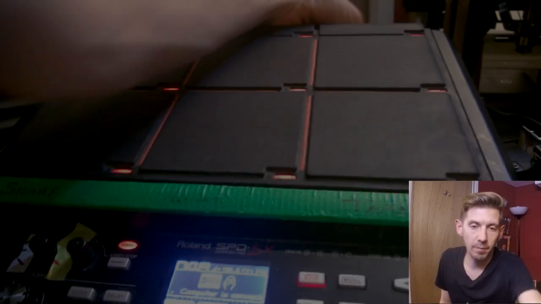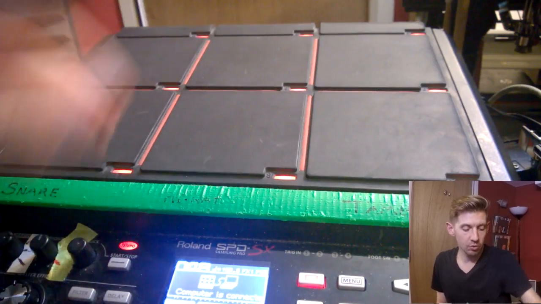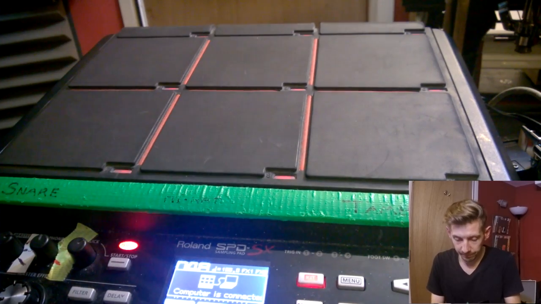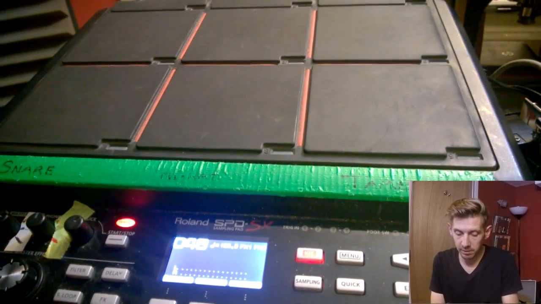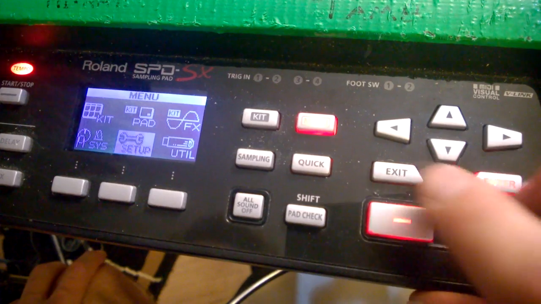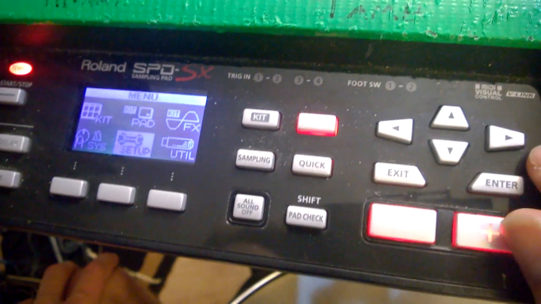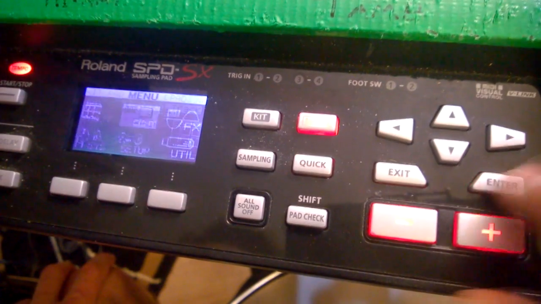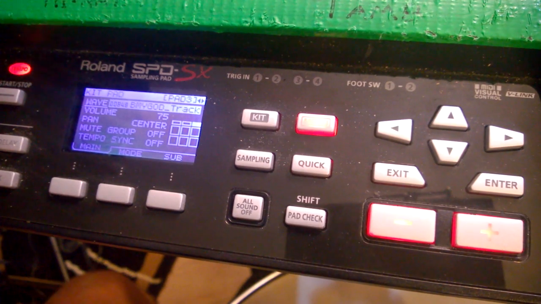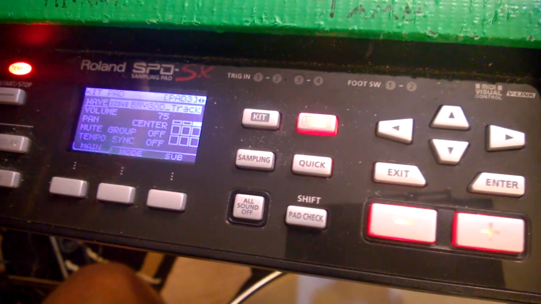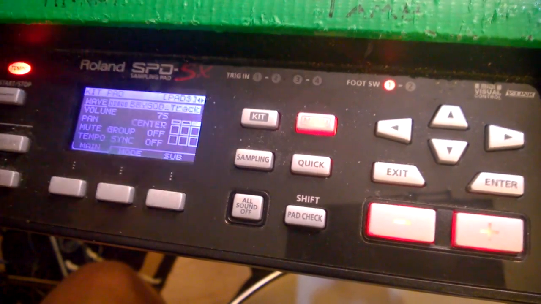Okay, so it's happy. I can now unplug it. So at this point, I've got my 2 tracks on my SPD-SX, but I want to start assigning them and doing things on here. So I'm going to press menu, go up to the pad, and press enter. Now, the way the SPD-SX works is if I hit a pad, it will skip to that pad. What I'm going to do is hit the 3rd pad.